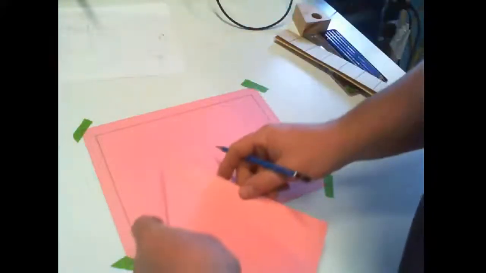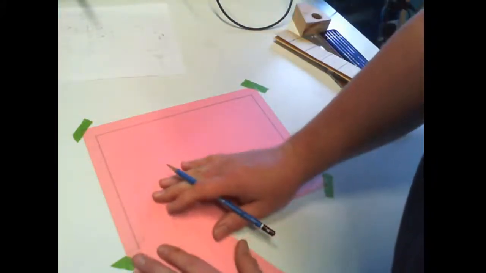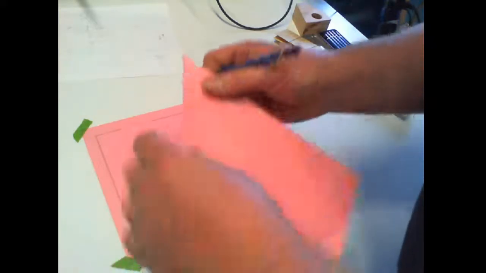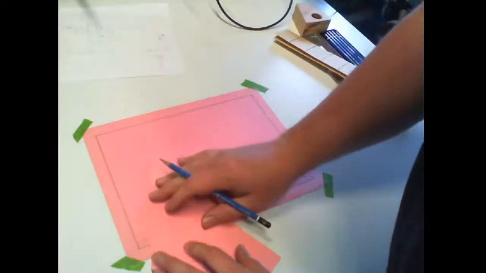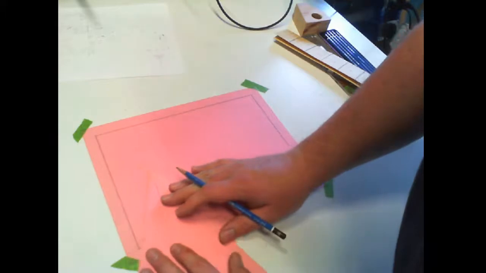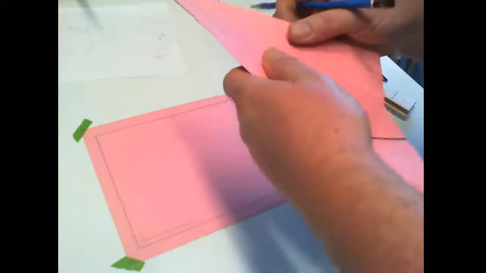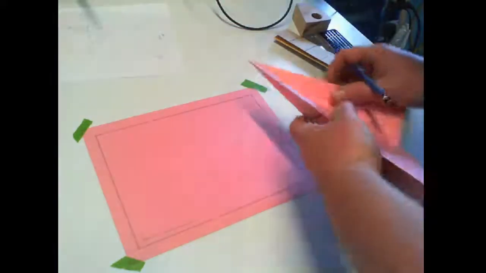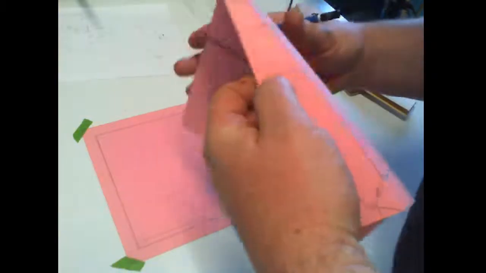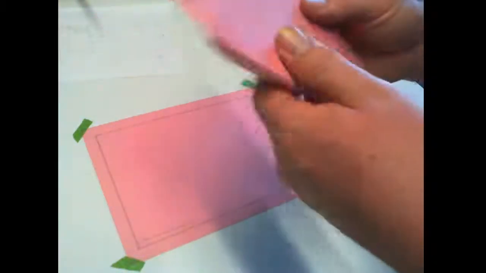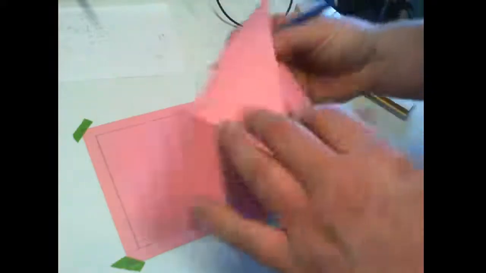Okay, and now I'm going to transfer my line over. Sorry guys, my paper folding origami is not playing nicely.